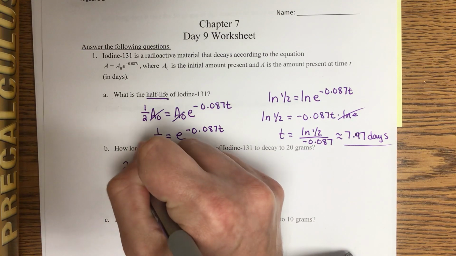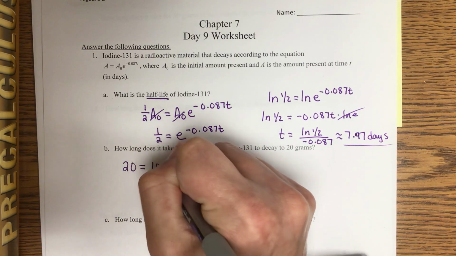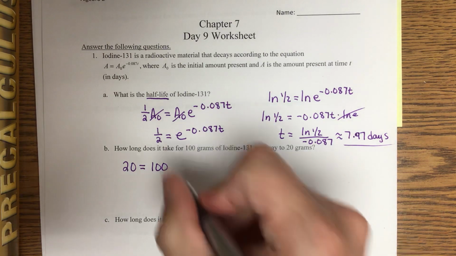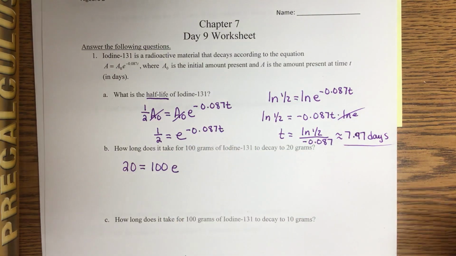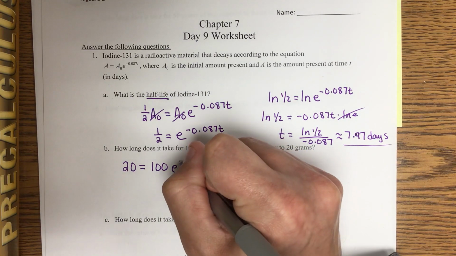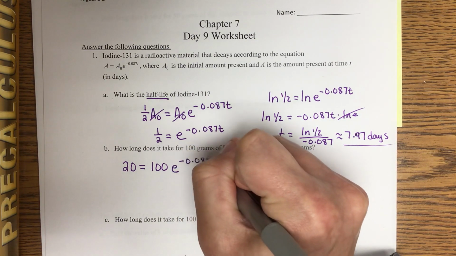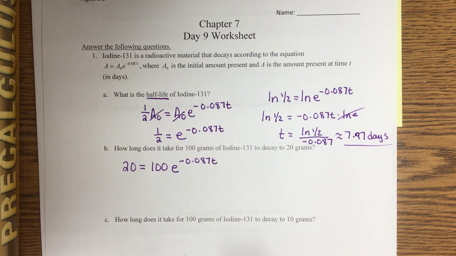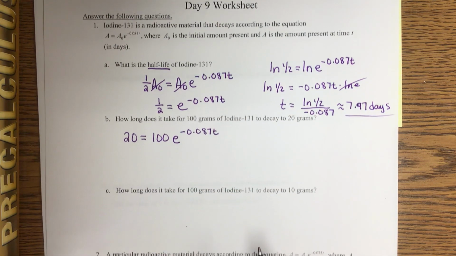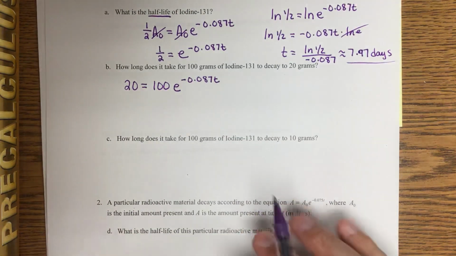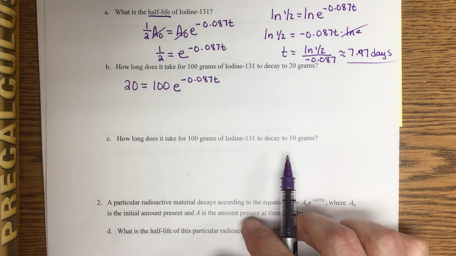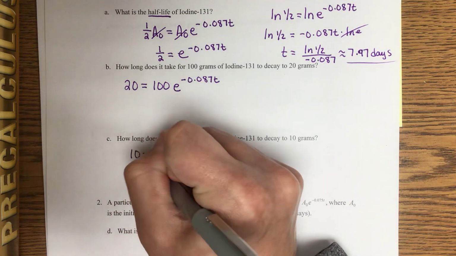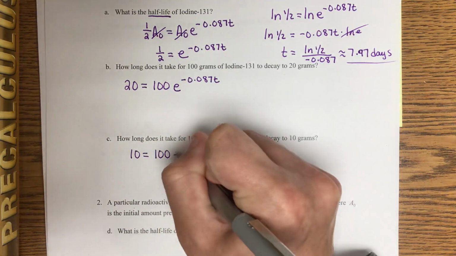So make sure you put the 20 out front because the 100 is the initial amount. So we're starting at 100. How long does it take to go down to 20? Very similar problem here. You're going to divide by 100 and then you're going to solve for t. And then for number 1 part C, it says how long does it take 100 grams to decay down to 10? So very similar work here as well.